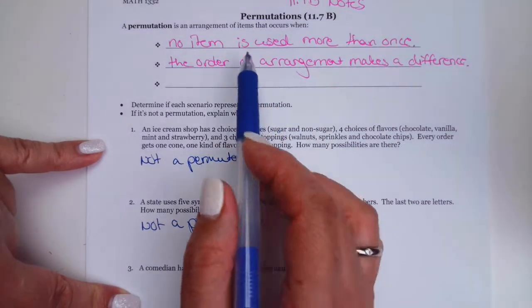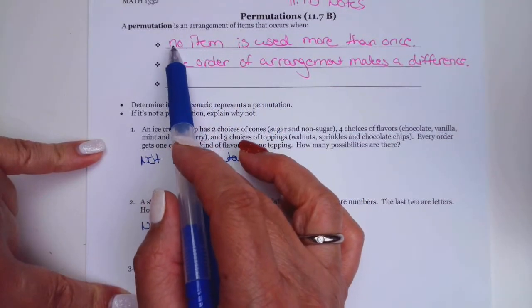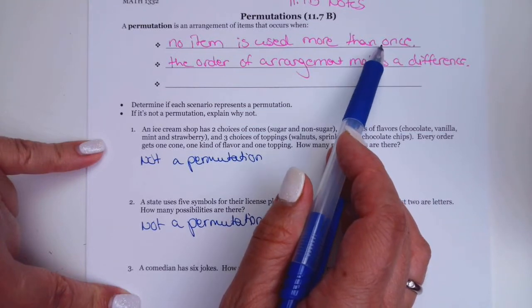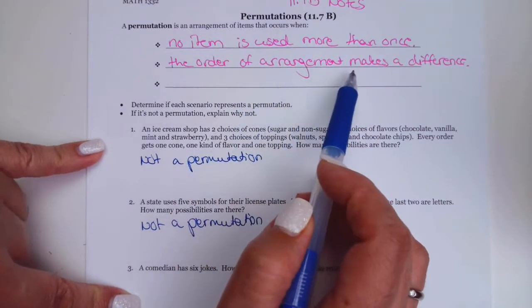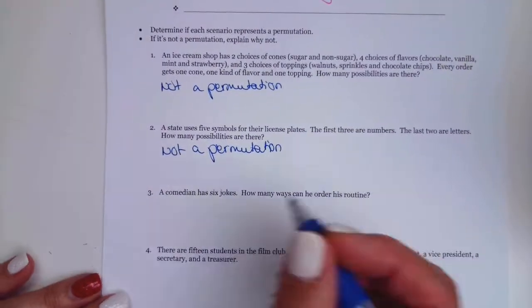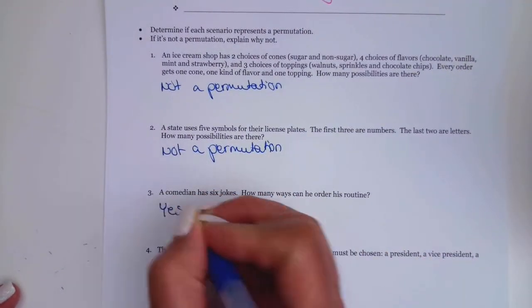So if we look at no item is used more than once, well, that is true. You only use the joke once. And the order of arrangement makes a difference. Yes, it does in his routine. It makes a difference. So this is a permutation.